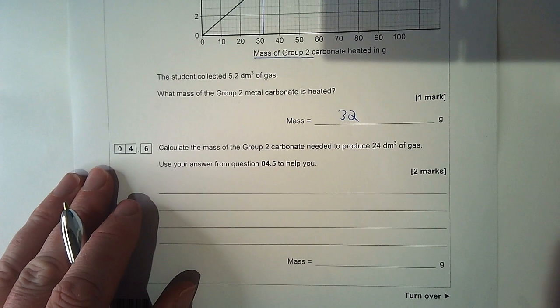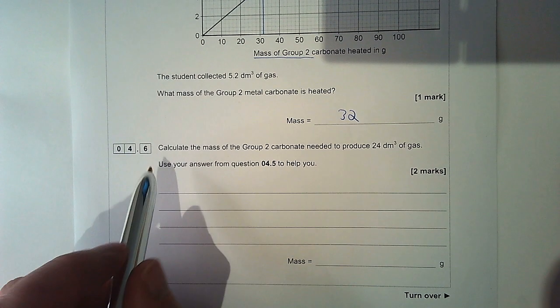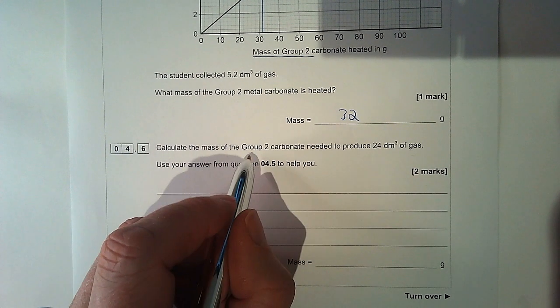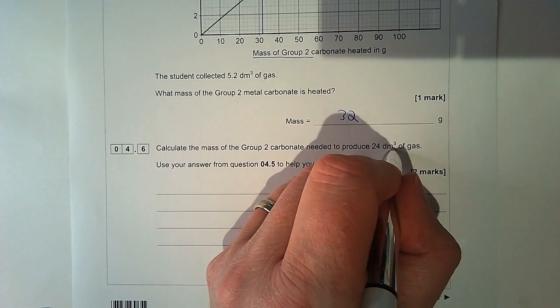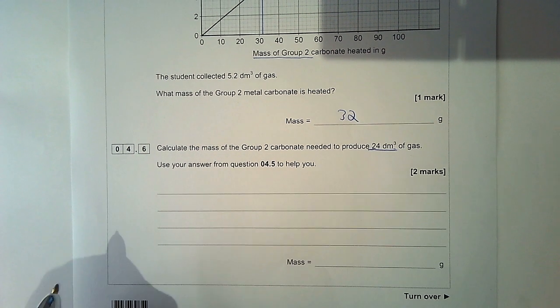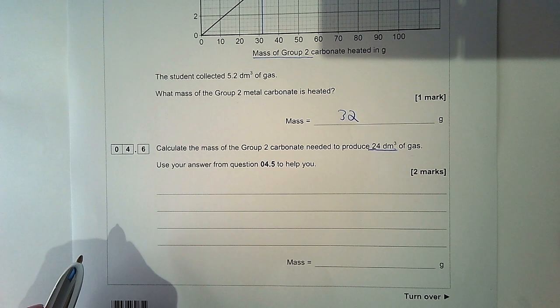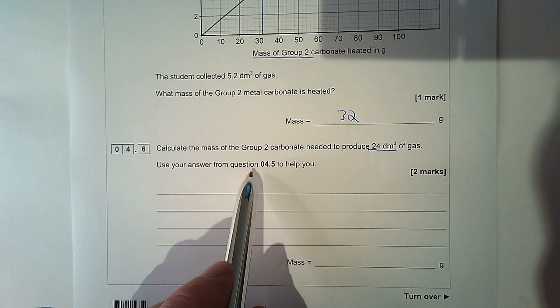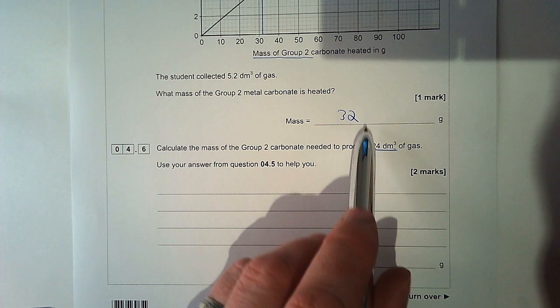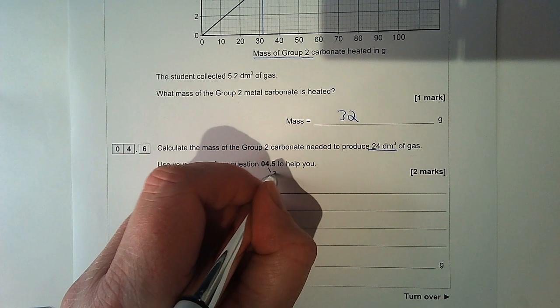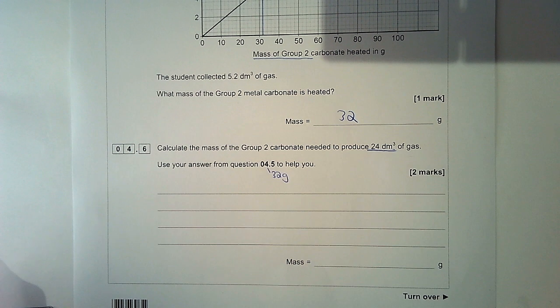Right, the second part of the question says calculate the mass of the group 2 carbonate used to produce 24 decimeters cubed of gas. Use your answer from question 4.5 to help you. So we know our answer from 4.5 is 32 grams.